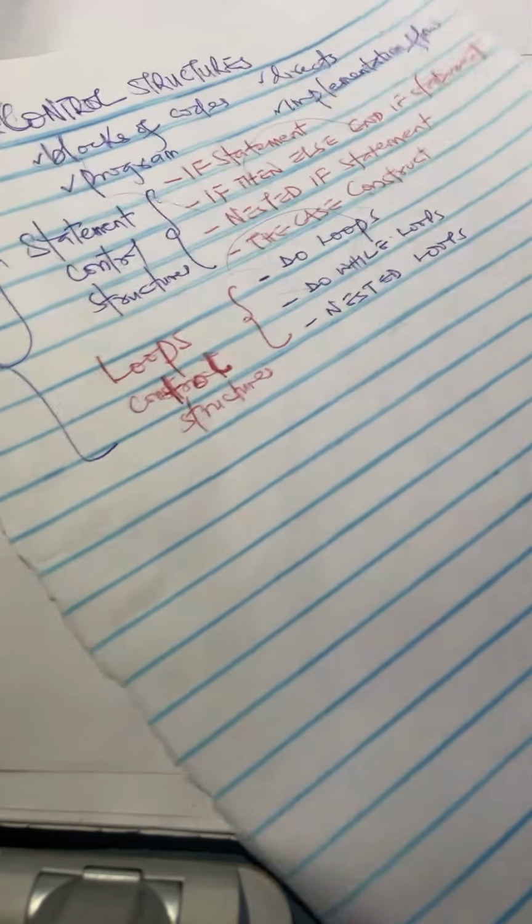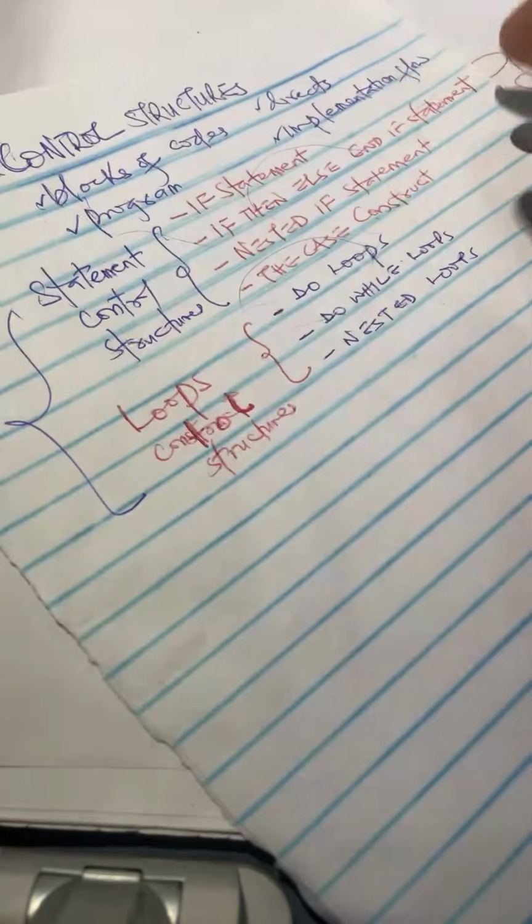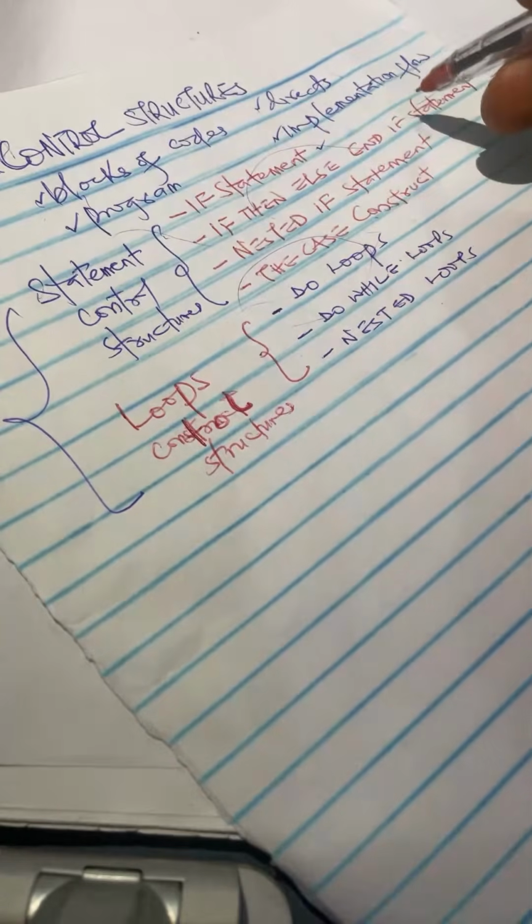There must be programs that will enable you to understand them better. But before we look at those programs, I'm going to be giving you the definition of each of them: the if statement, the if then else and if statement, the nested if, the case construct, the do loops, do while, and nested loops. So I'm going to be defining all of them for you.